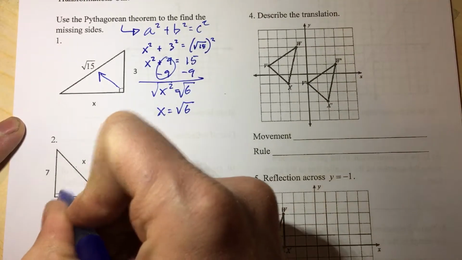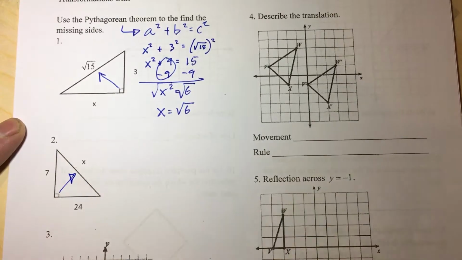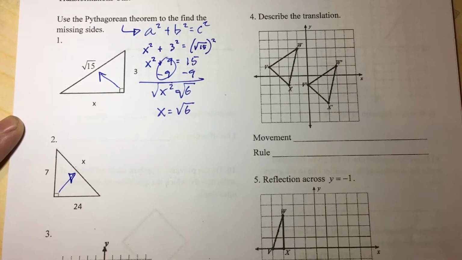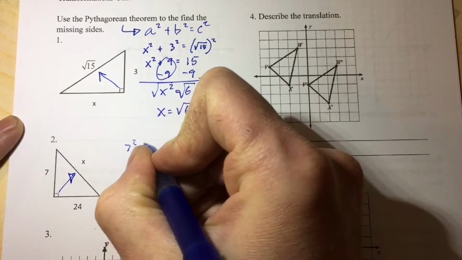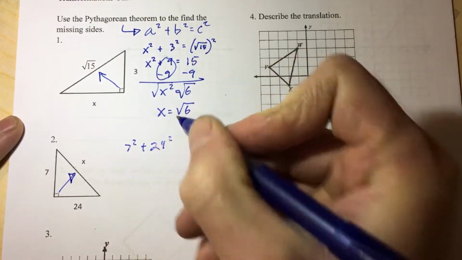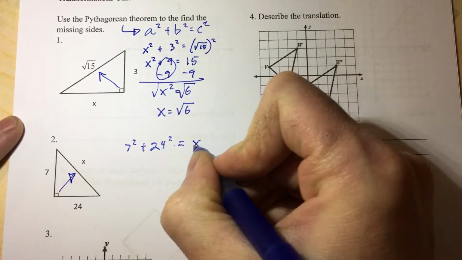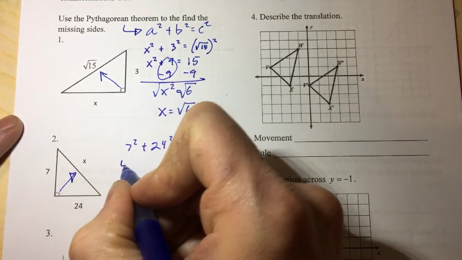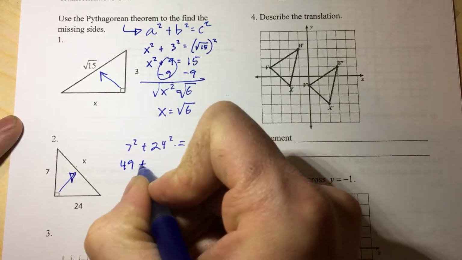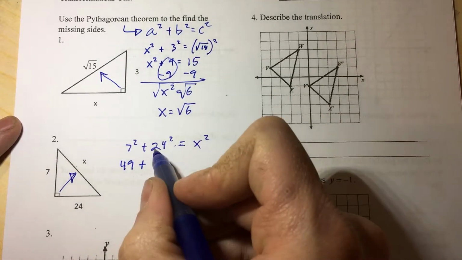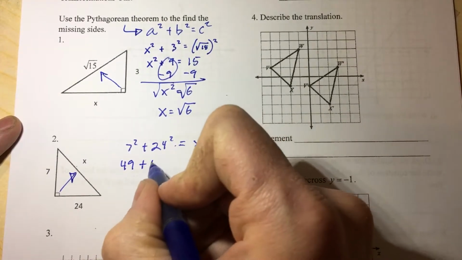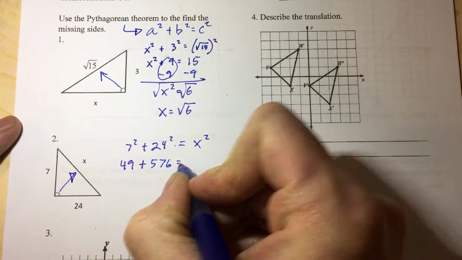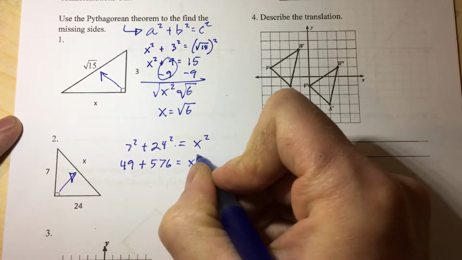So the hypotenuse, or c, is always opposite of the right angle. So this one's going to be 7 squared plus 24 squared equals x squared. And we can work through our problem again. So we have 7 squared is 49. Have your calculator ready. You have 24 squared is 576 equals x squared.